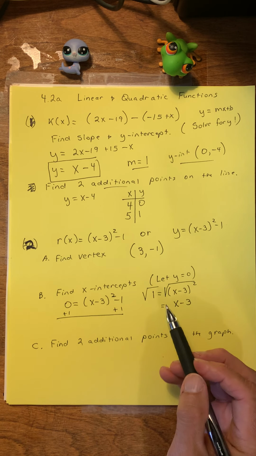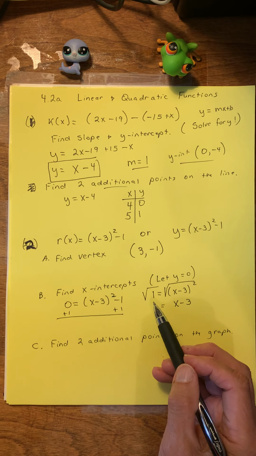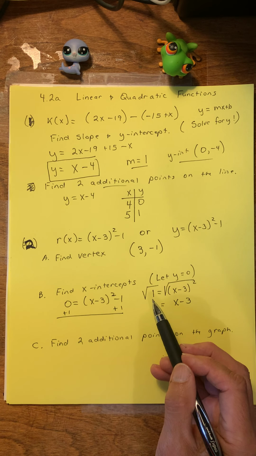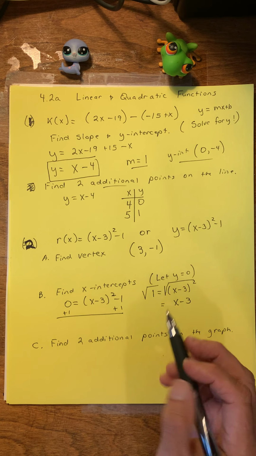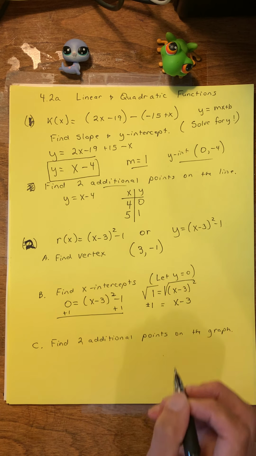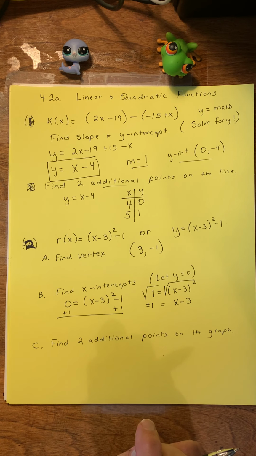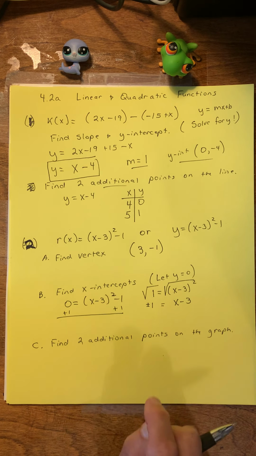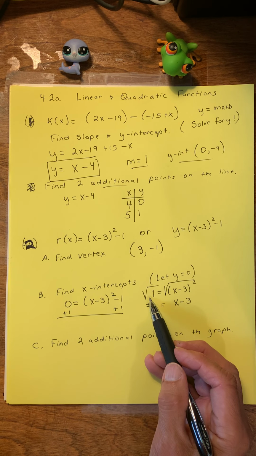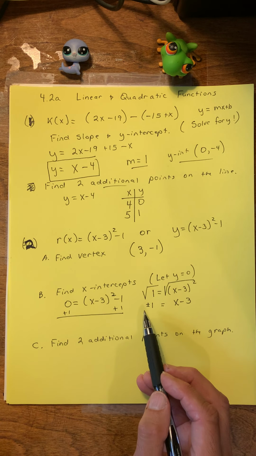Now watch this. This is where I get my two answers. Here's where it's a little bit subtle. The square root of 1, you go, hey, square root of 1, that's 1. Yeah, well the square root of 1 is actually plus or minus 1, because positive 1 squared is 1, and negative 1 squared is also 1. So when you take this square root, solving for your x-intercepts, always include the plus or minus.